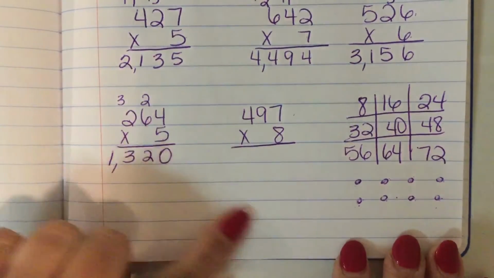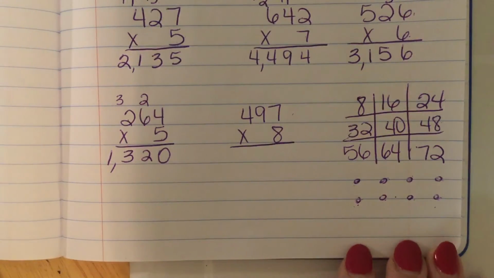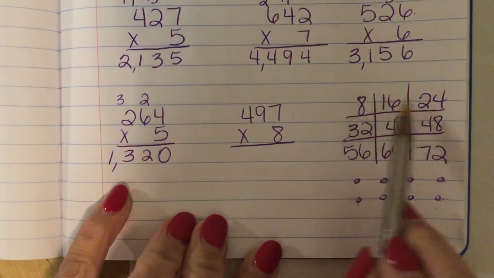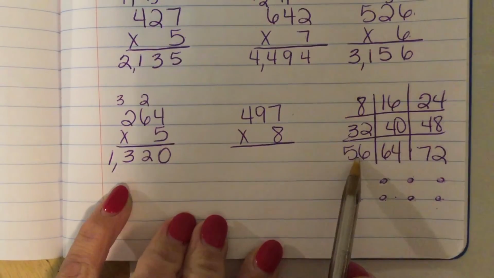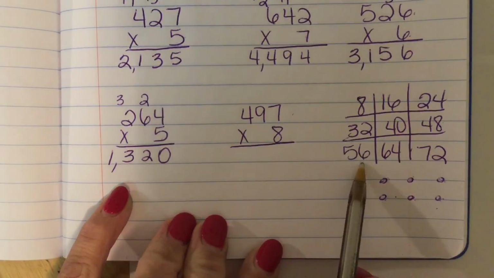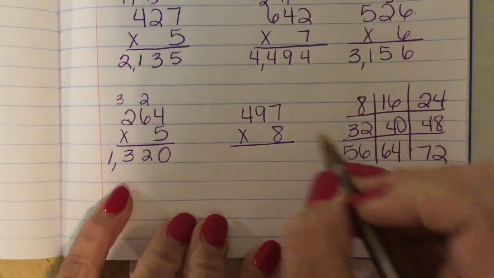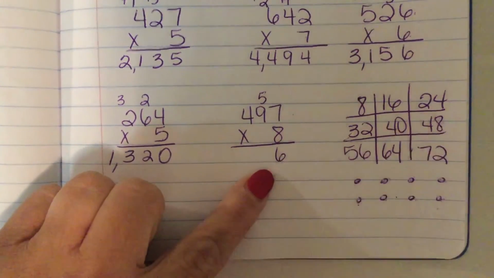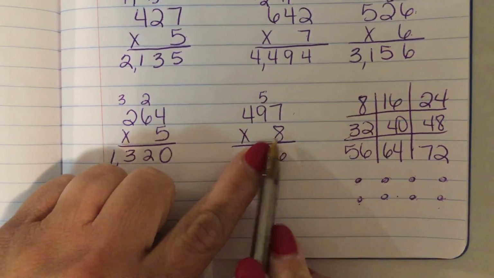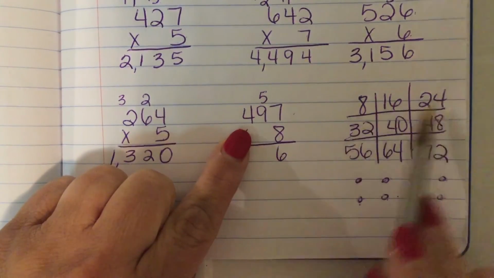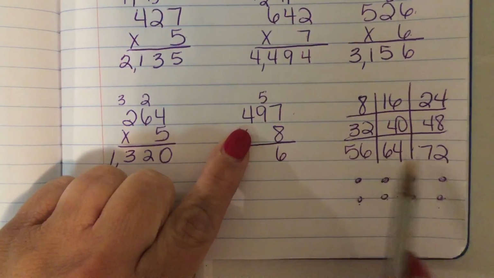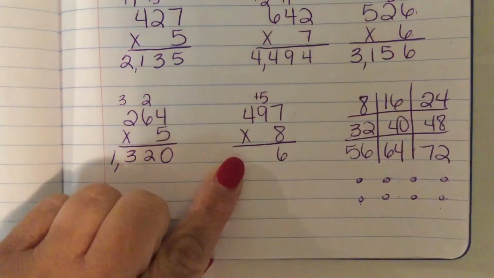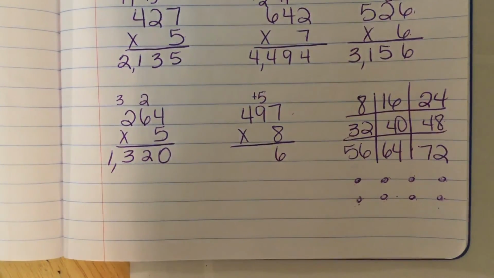All right, so we're going to work 497 times 8. So we're going to start with 8 times 7. 1, 2, 3, 4, 5, 6, 7. 8 times 7 is 56. Okay, so I'm going to carry the 5 because I have another digit, and I'm going to bring down the 6. Now I'm going to multiply 8 times 9. 1, 2, 3, 4, 5, 6, 7, 8, 9. 72. Plus the 5. Okay, that's 77.